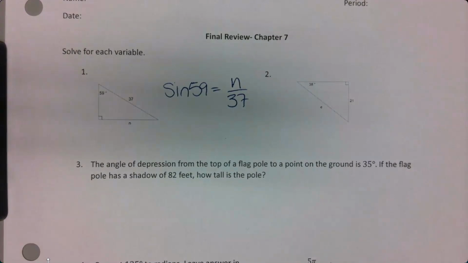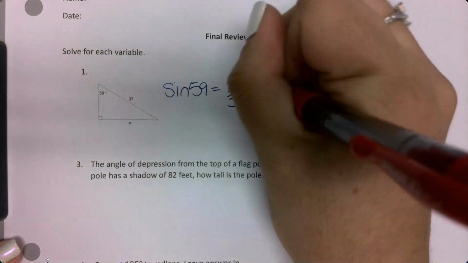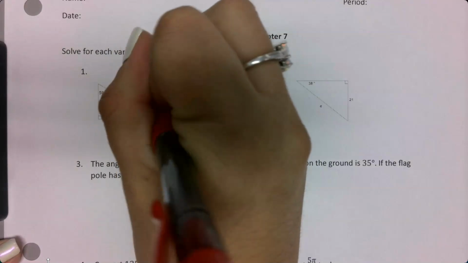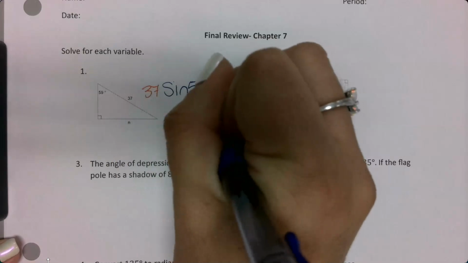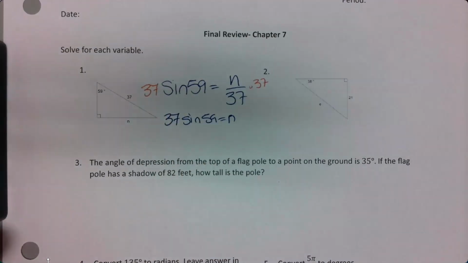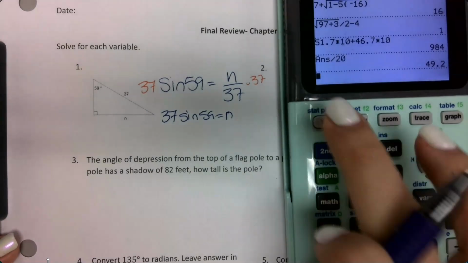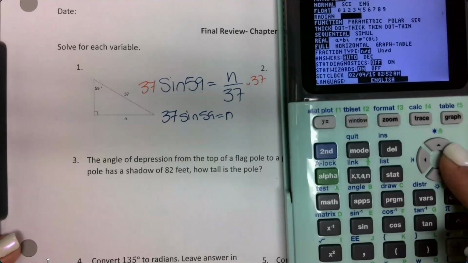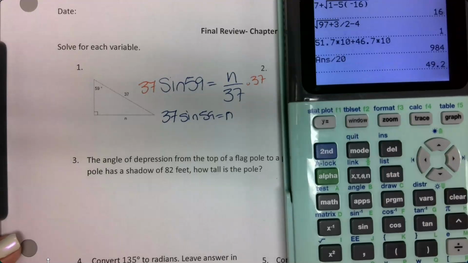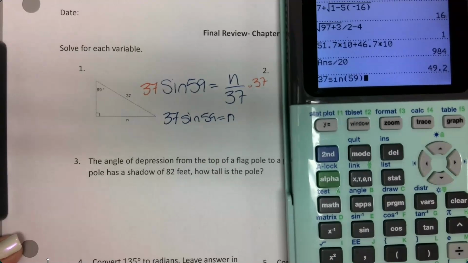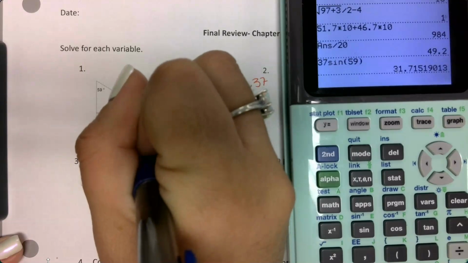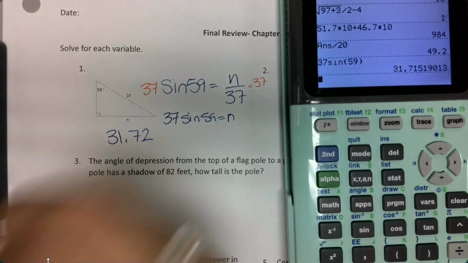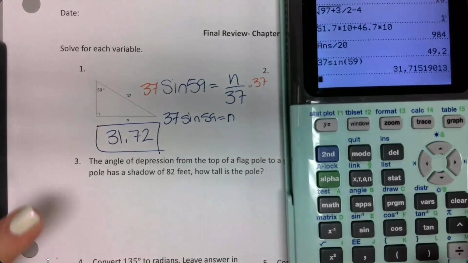I want to isolate my variable, so I'm going to multiply both sides by 37, which gets me 37 sine 59 equals n. So I'm going to go ahead and type this into my calculator. I want to make sure my calculator is in the right mode. I want to be in degrees, which I am. So then I'm going to type this in, 37 sine 59, which gets me 31.72. Doesn't say to round, so I'll round that.